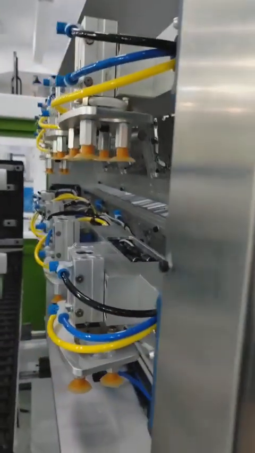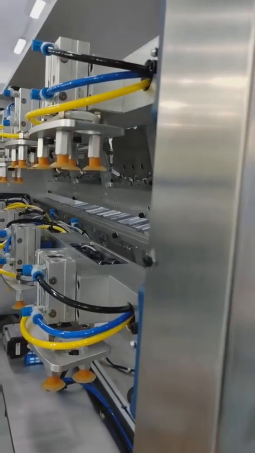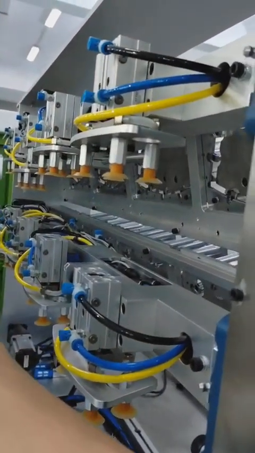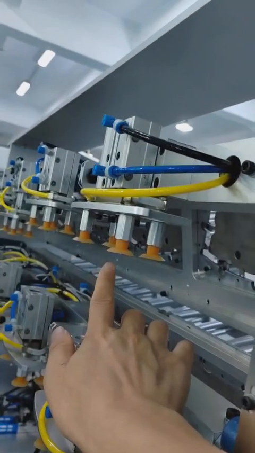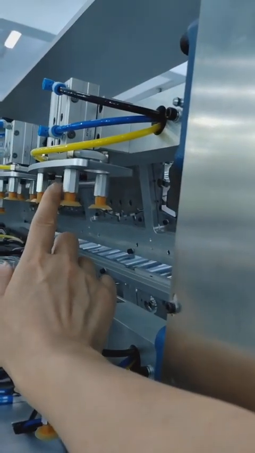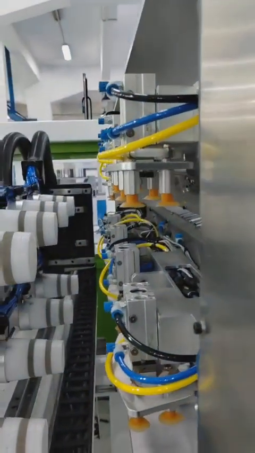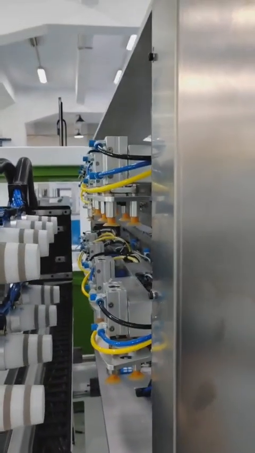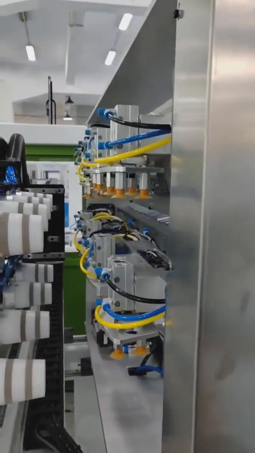To start up, the most important thing is that the manual center be aligned to the center of the label picker here. That's the most important structure mechanism of an IML system.